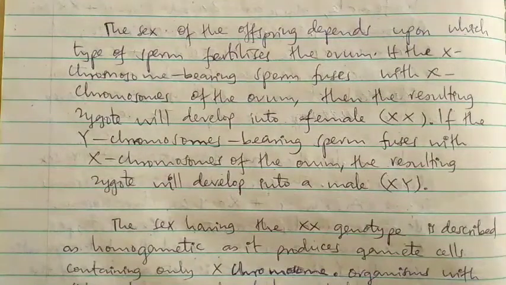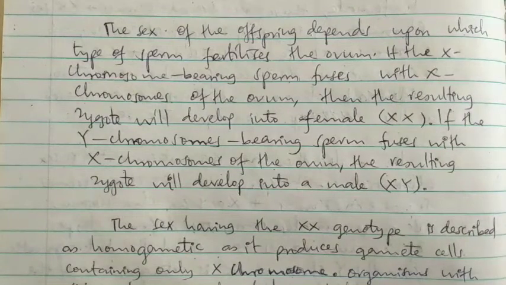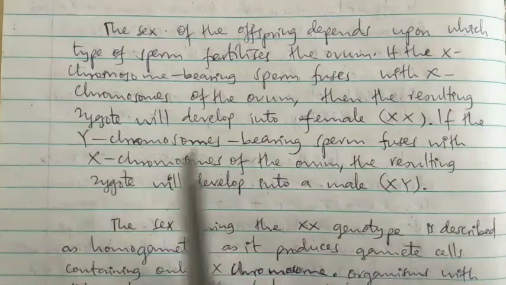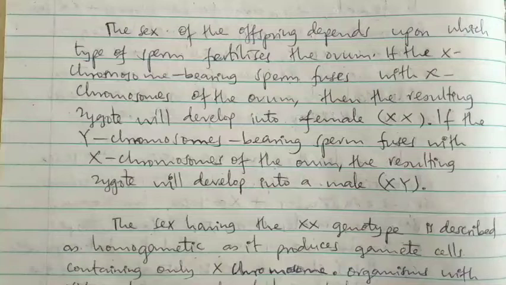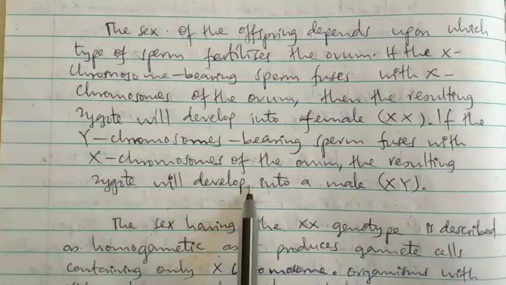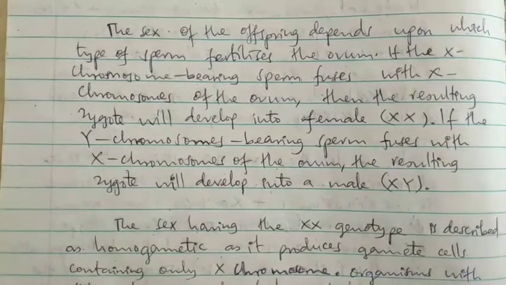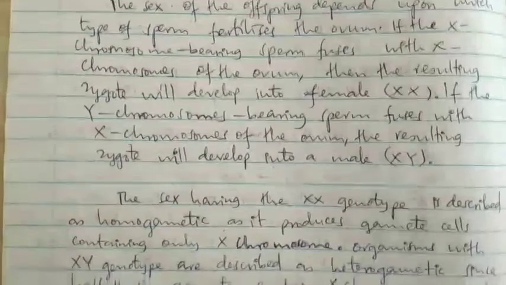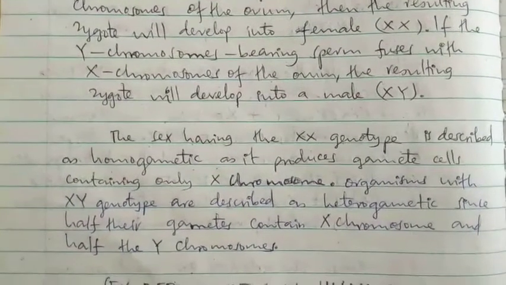If the X chromosome bearing sperm fuses with X chromosome of the ovum, then the resulting zygote will develop into female XX. If the Y chromosome bearing sperm fuses with X chromosome of ovum, the resulting zygote will develop into male XY.